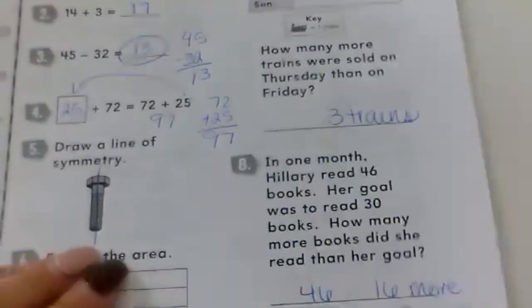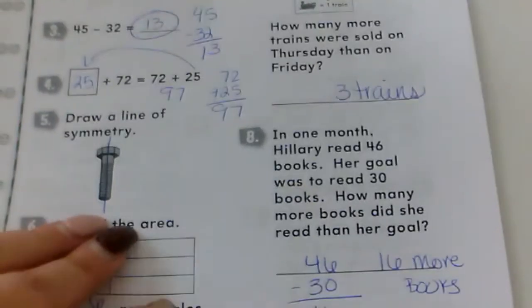Man, she read a lot of books in 1 month. She read almost 2 books a day, or like a book and a half a day.